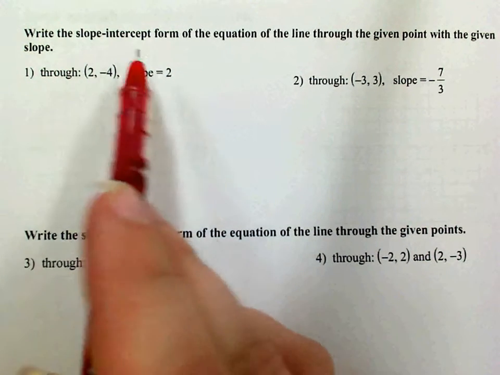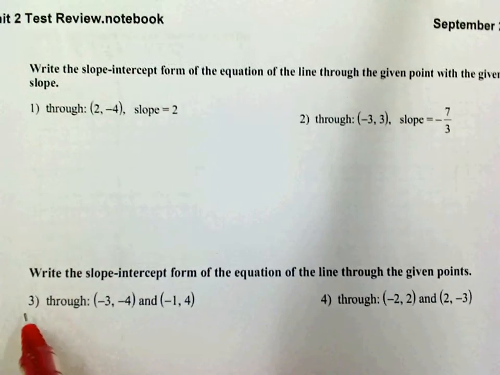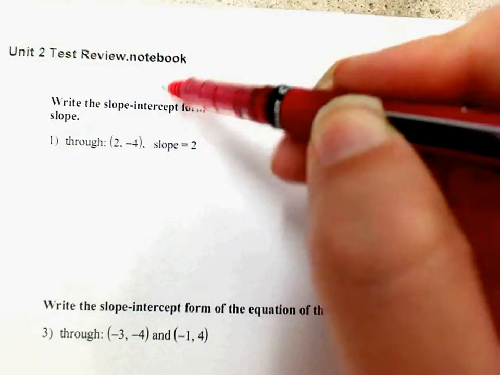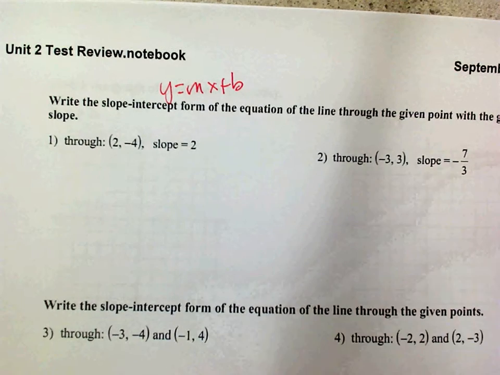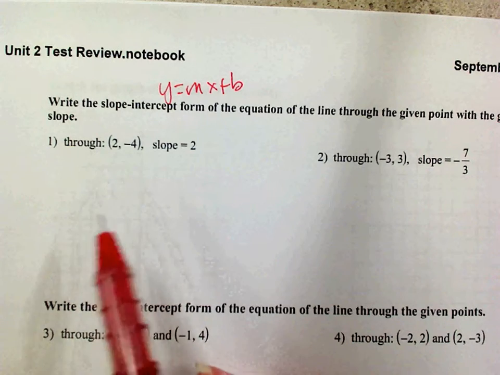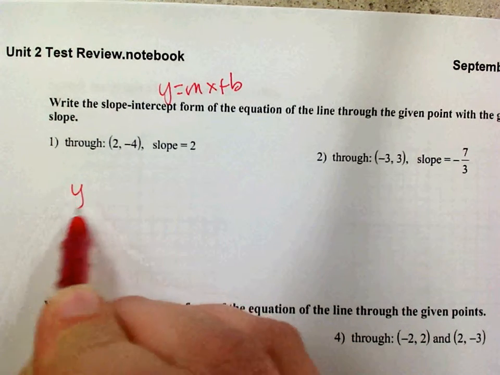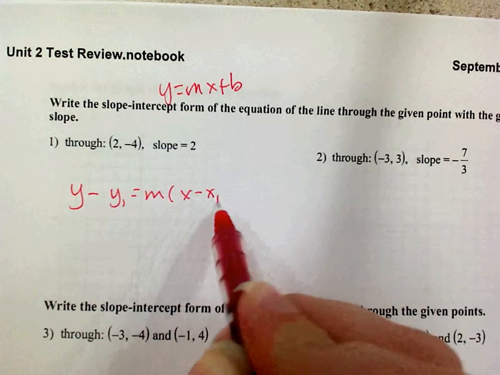It says write the slope-intercept form, yeah? What is slope-intercept form? Okay, so y equals mx plus b, and I want to write the equation. Now, I don't have the y-intercept, so what's the easiest way to write this equation? Point slope. So y minus y1 equals m times x minus x1, right?